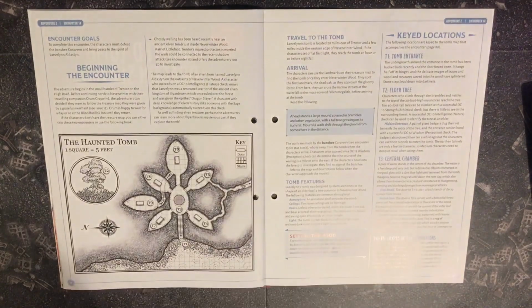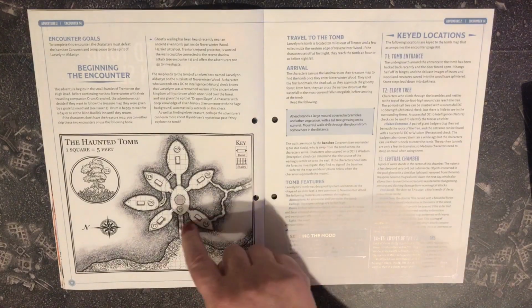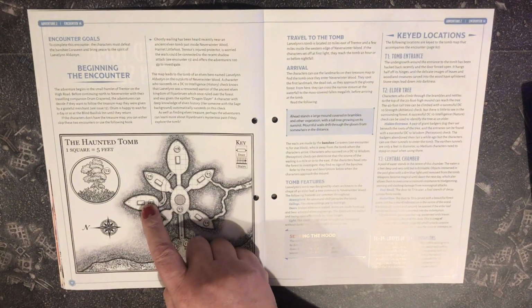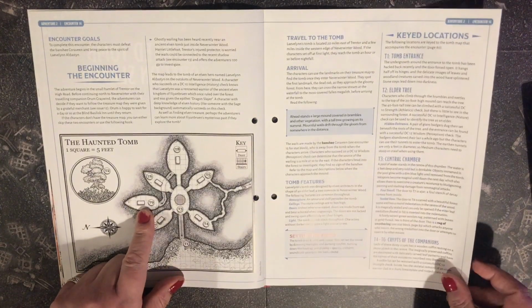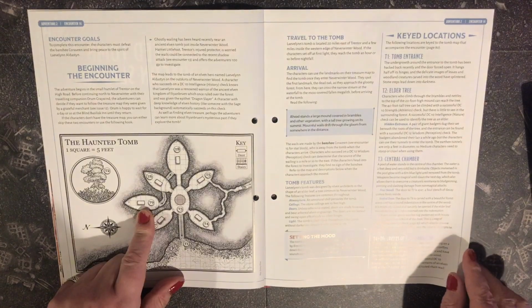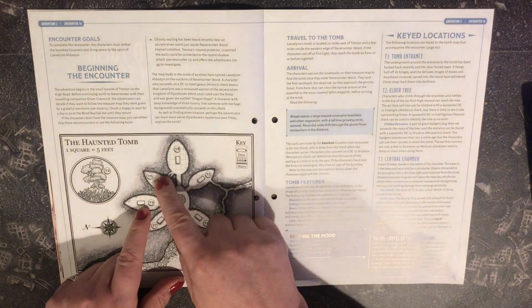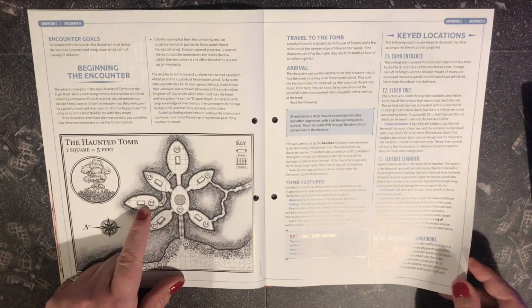So we have another tomb. We have 6 burial chambers to this, and I'm going to say this is an extra tomb, so I'm going to guess that this is Coravine. Let's have a look. T4 to T6, so T4, T5, T6. It says the Crypts of the Companions.